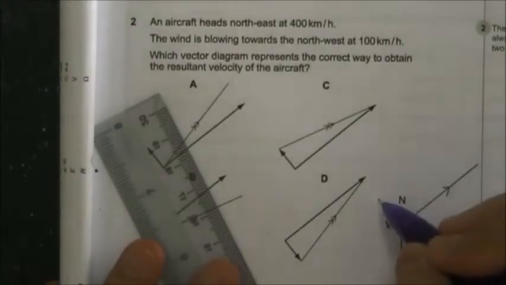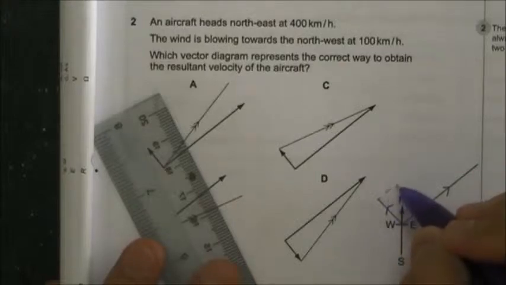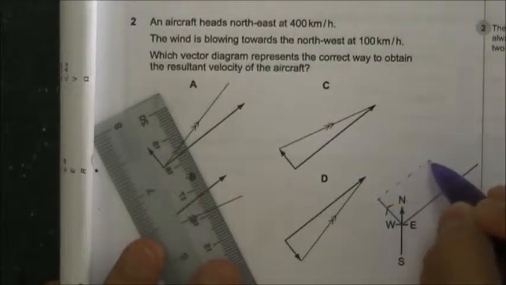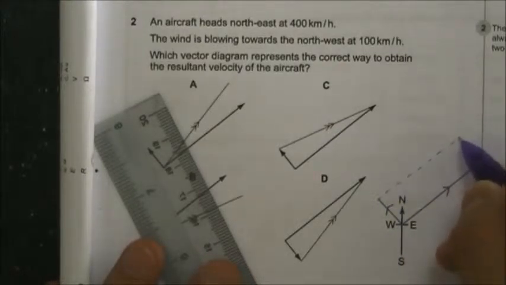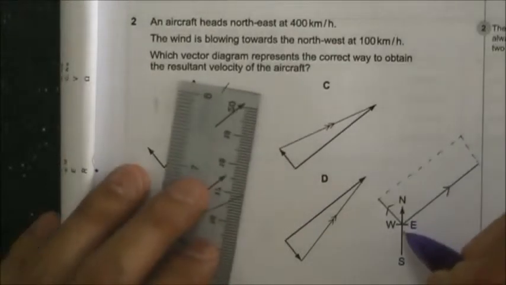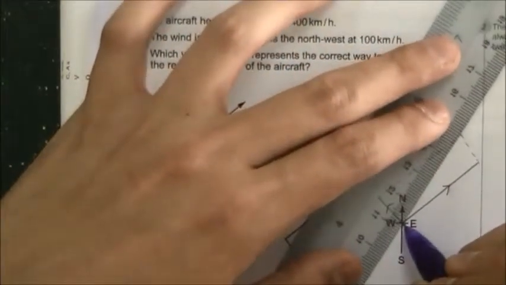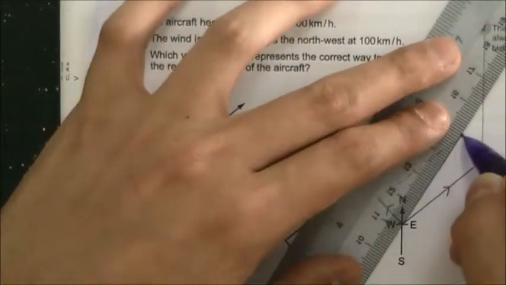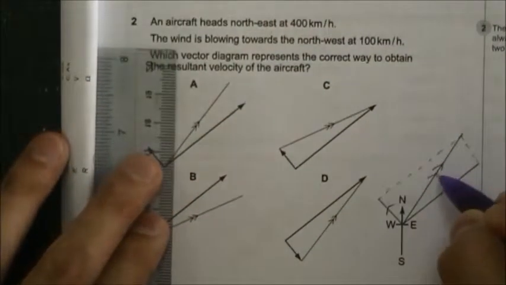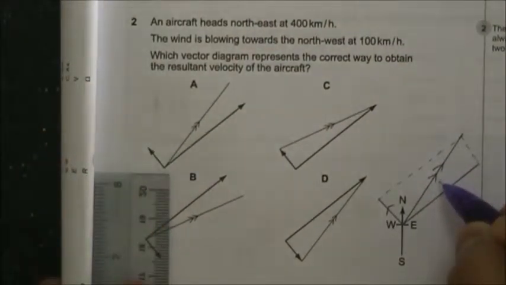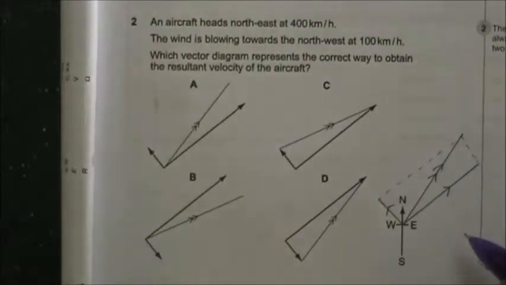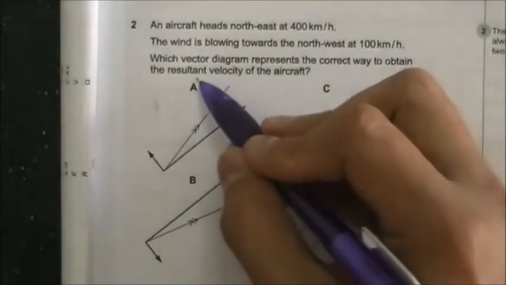So what we can do is draw two parallel lines to the vectors to complete the parallelogram. And the resultant force will be from the starting point to the opposite corner of the parallelogram. Resultant force indicated by the vector with two arrows. And the answer should be A.